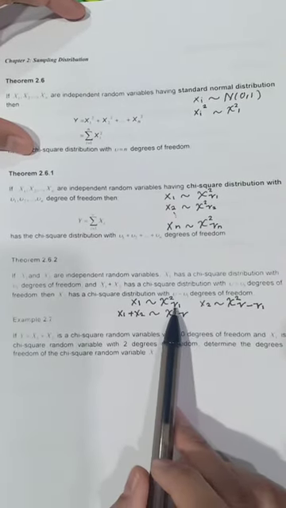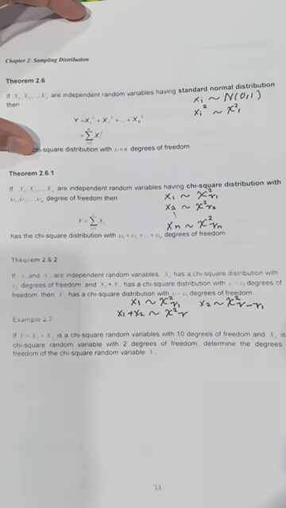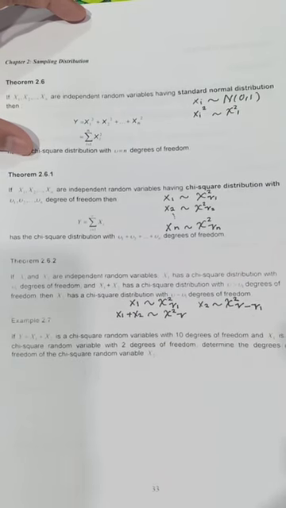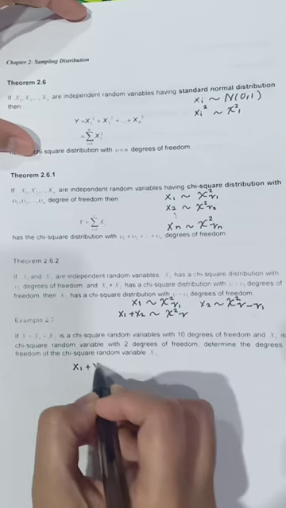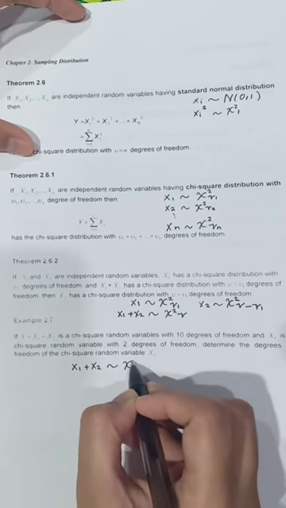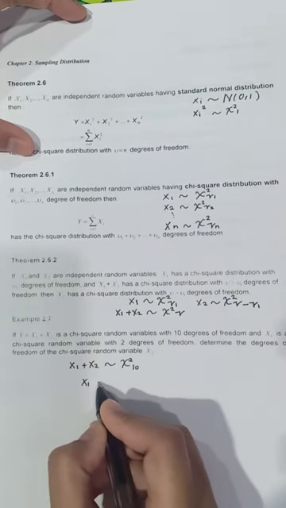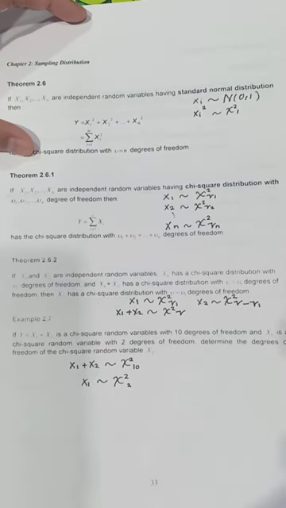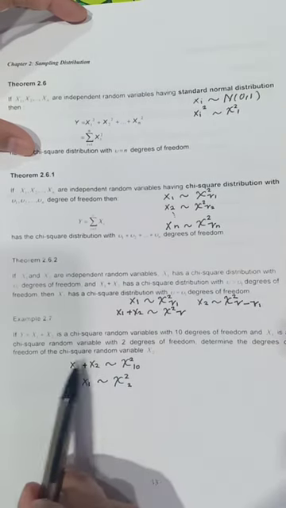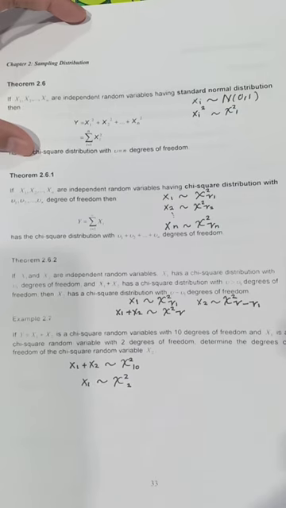Nu minus nu 1 degree of freedom according to the theorem. Now look at this example, example 2.7. If Y is X1 plus X2, having a chi-square random variable with 10 degrees of freedom, and X1 is a chi-square distribution with 2 degrees of freedom, determine the degree of freedom of the chi-square random variable X2.